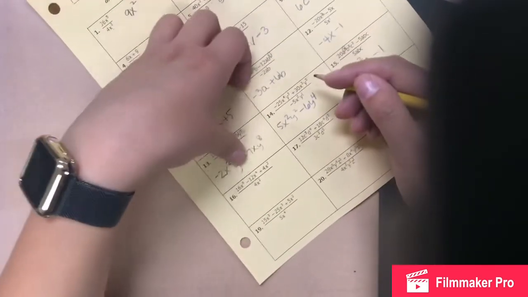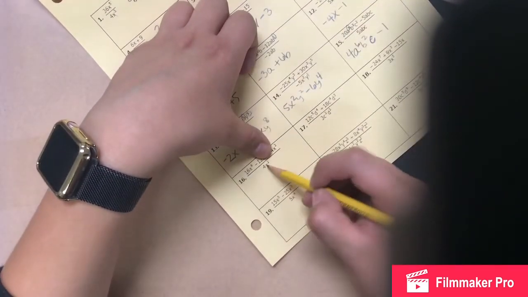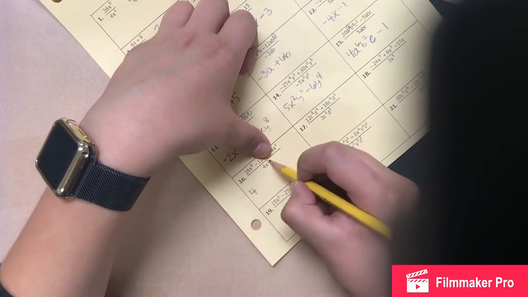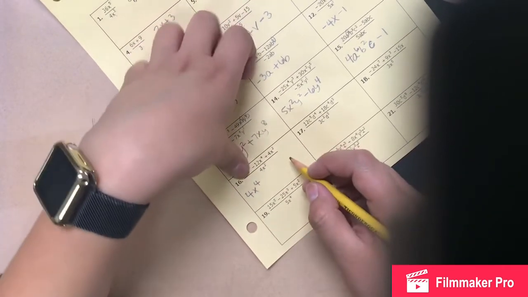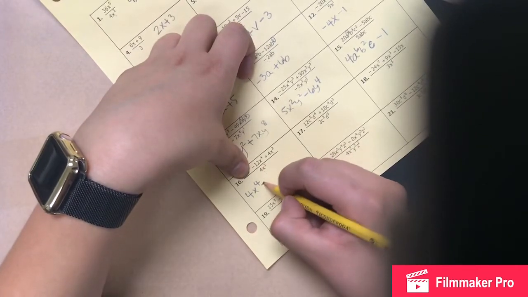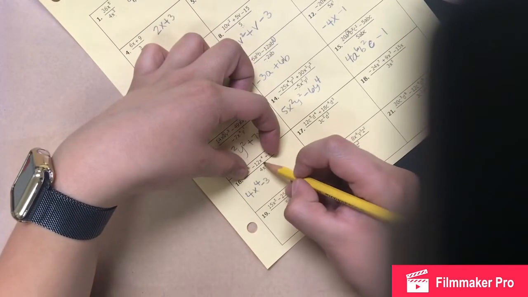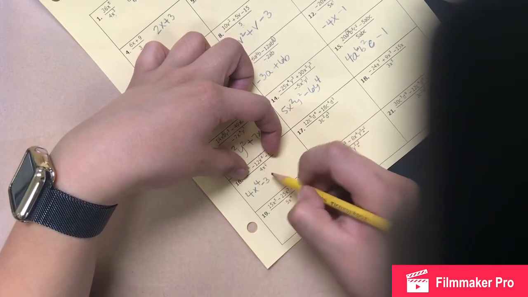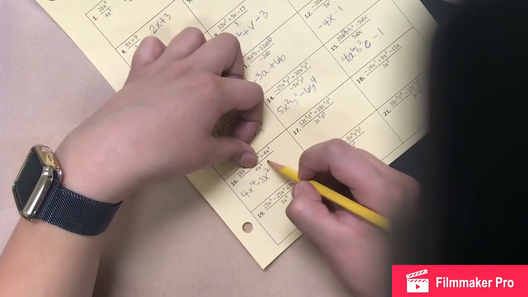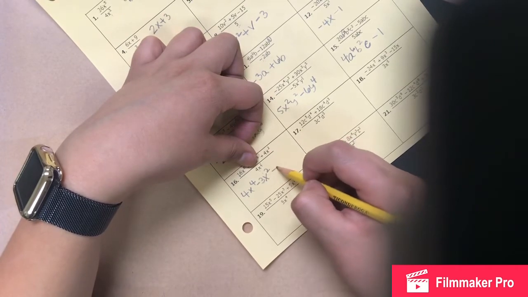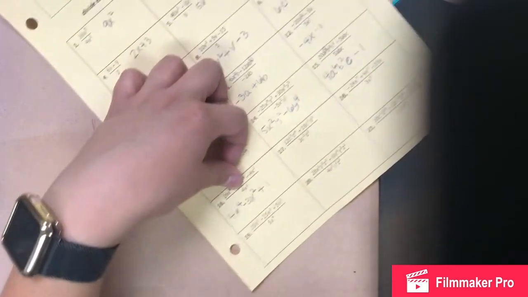Okay, if I keep going, here, 16 over 4 is 4. X to the 6th over x squared, 6 minus 2 is 4, so that's x to the 4th. Negative 12 over 4 is negative 3. And x to the 4th over x squared, 4 minus 2 is 2, so x squared. 4x squared over 4x squared simplifies to 1, so positive 1.